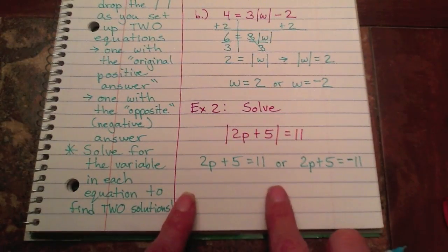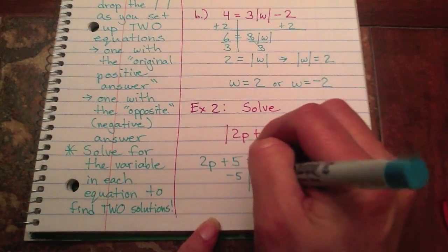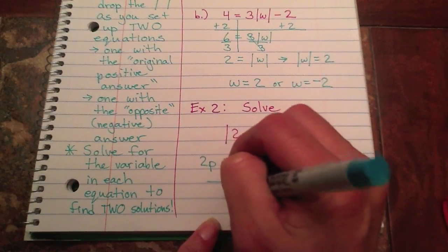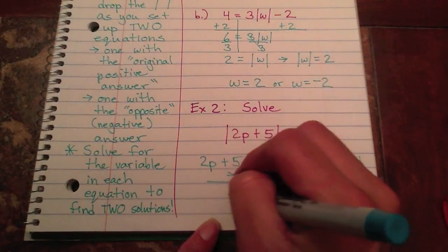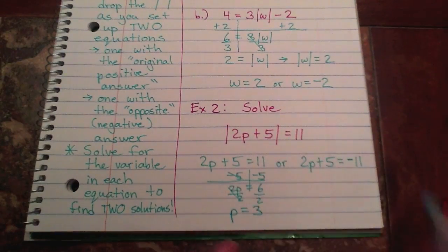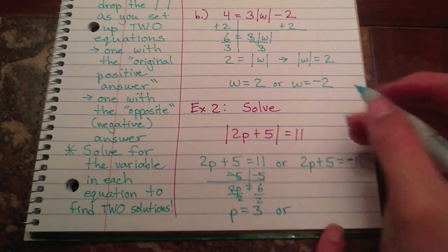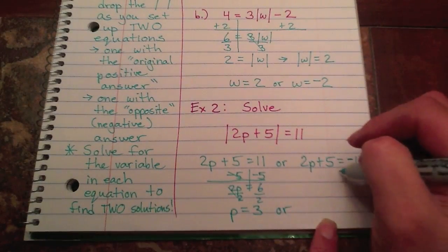And now I'm going to solve each of them individually. So I subtract 5, 2p equals 6, divide by 2, p equals 3. Or, now I'm going to solve on this side, and I should not get -3 as an answer here.